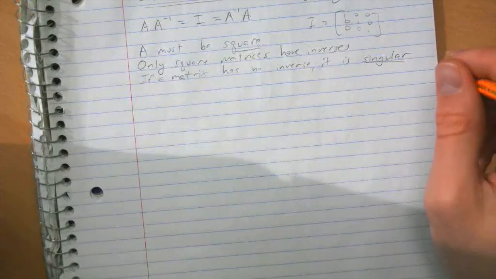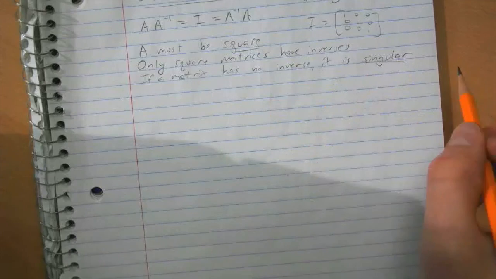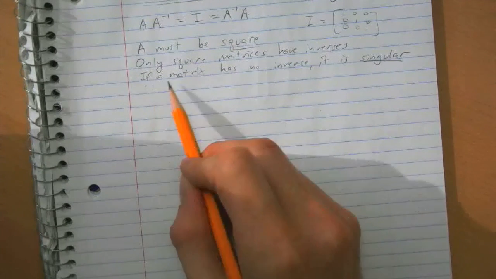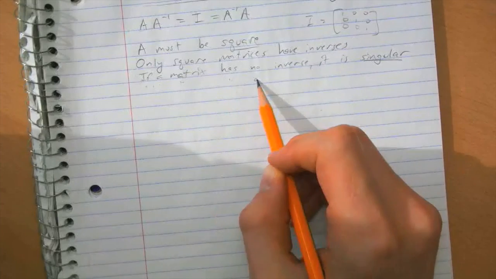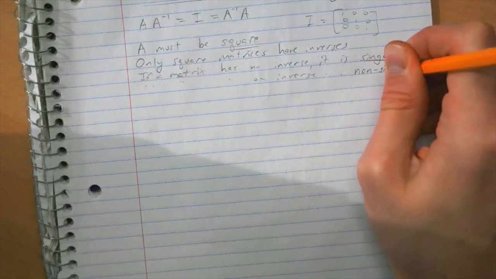So that's a vocabulary term you need to know. A singular matrix is one that does not have an inverse, and therefore, by contrast, a non-singular matrix has an inverse. If a matrix has an inverse, it is non-singular. Non-singular, not singular, right?